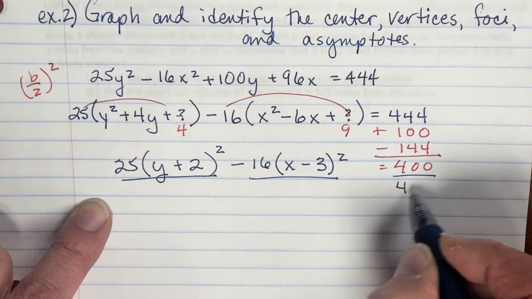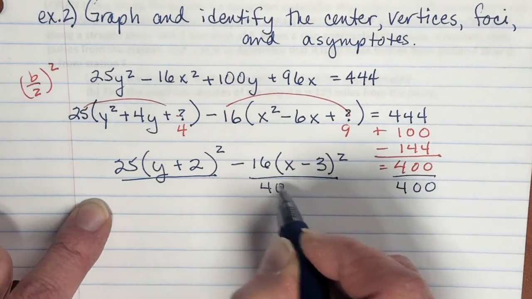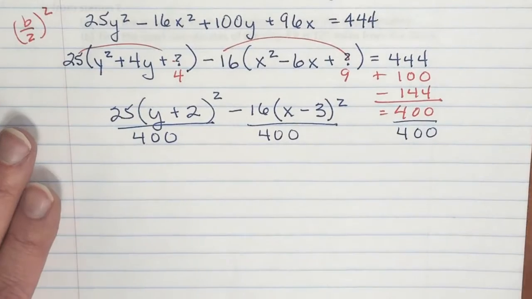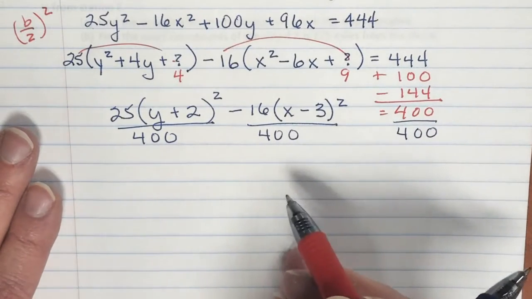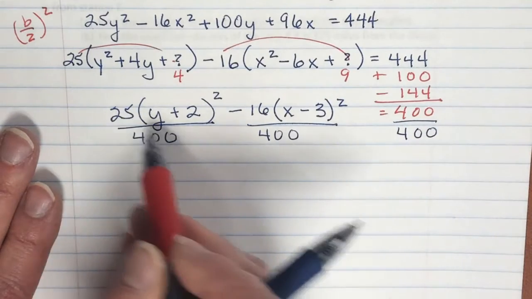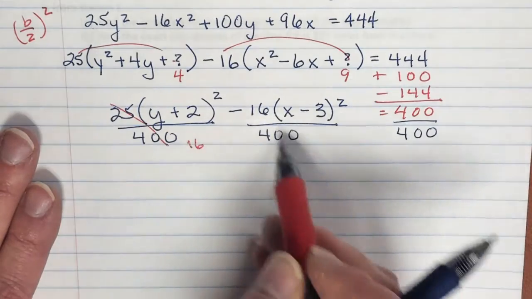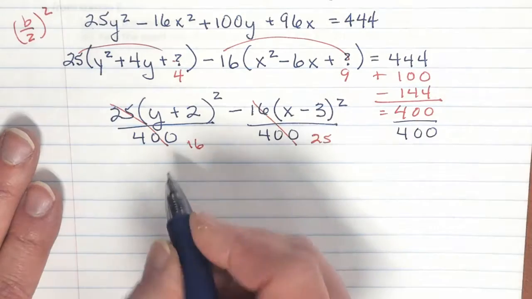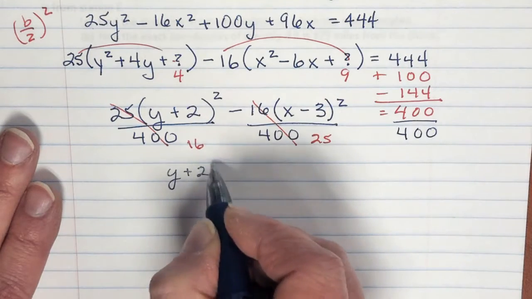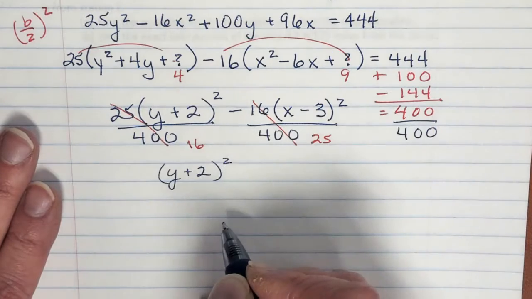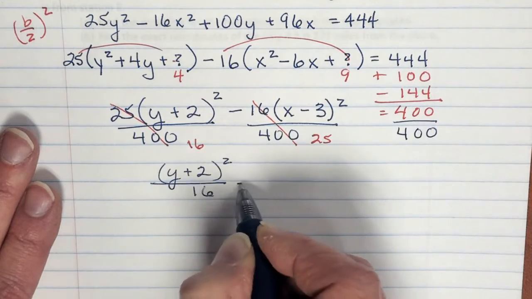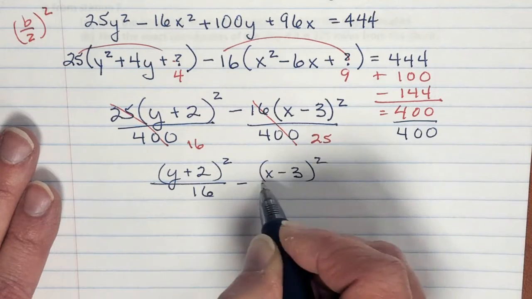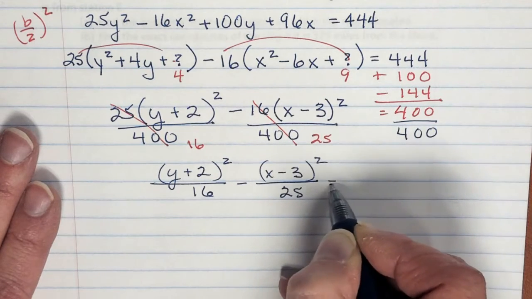So I'm going to divide by 400. And sometimes these numbers come out very, very nicely, and this is one of those instances. 25 goes into 400 16 times. 16 goes into 400 25 times. So our final equation comes down to (y plus 2) squared over 16 minus (x minus 3) squared over 25 equals 1.